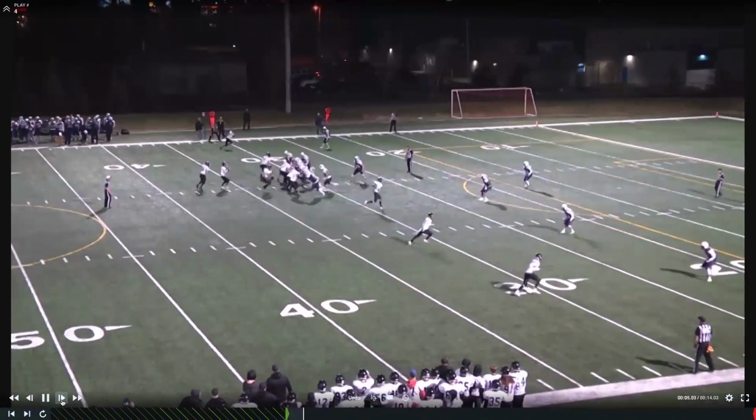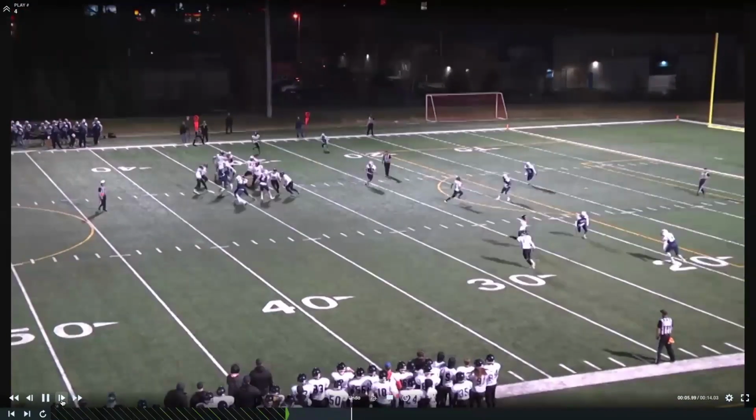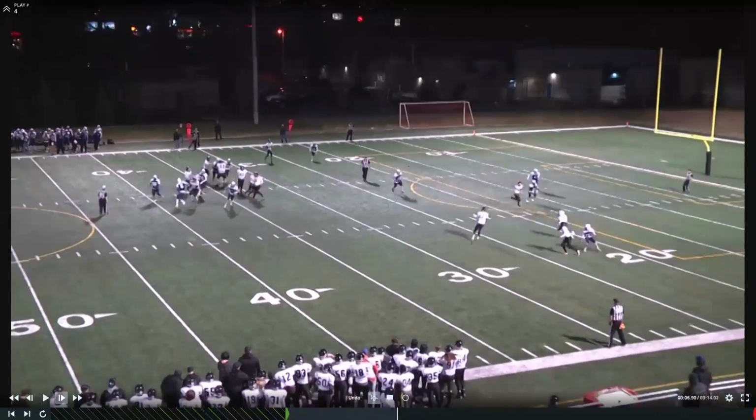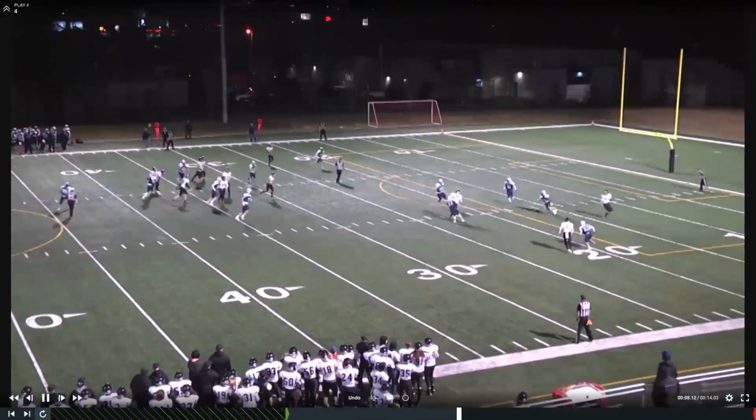Watch his first couple of steps. Looks like he's coming deep. If he took one more step, we might be able to get that defensive back to backpedal for 1 or 2 steps. The moment we get him to backpedal, we instantly get 2 yards of a cushion. Okay, and then we make the catch.